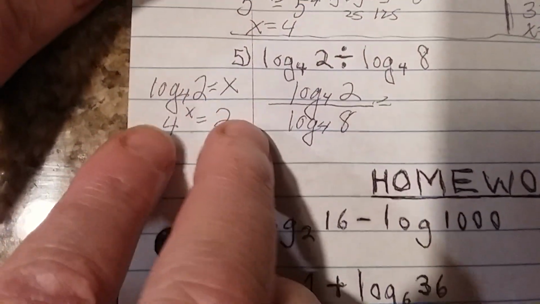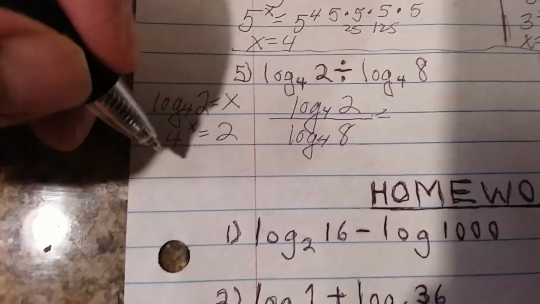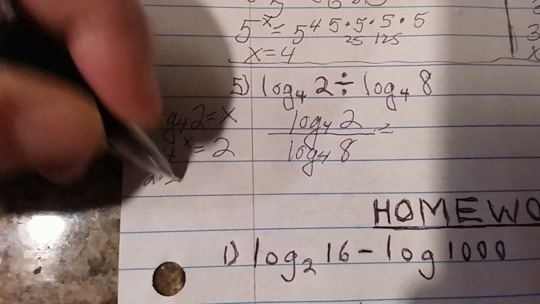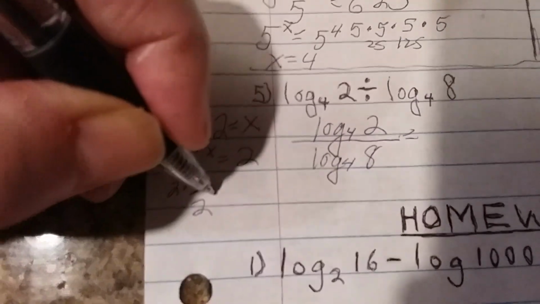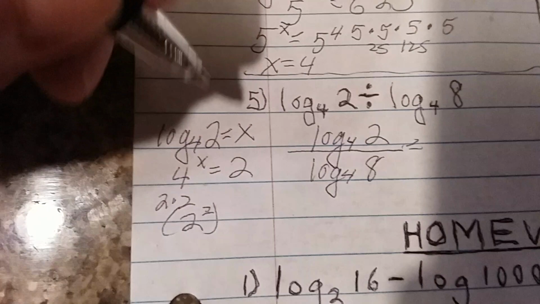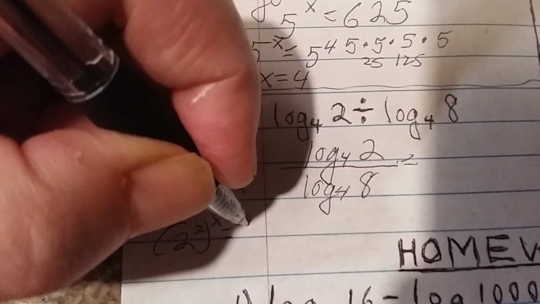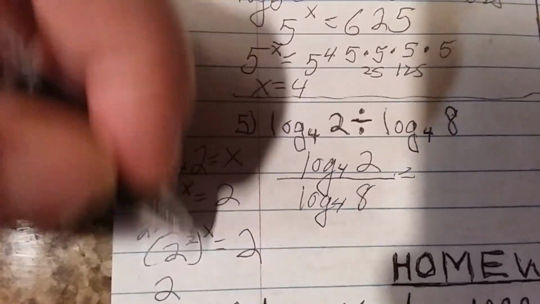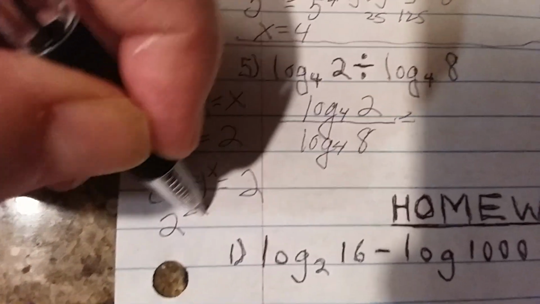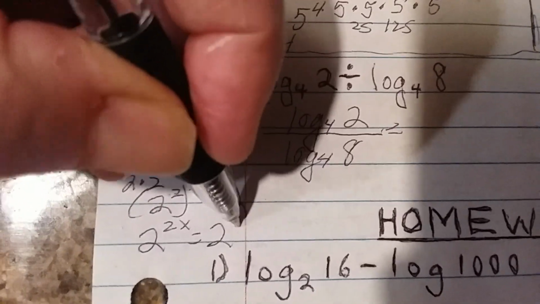And now we've got to make both bases the same. The smaller base we're going to multiply on the other side, and immediately 2 times 2 is 4. So you get 2 squared to the x power, which we'll bring down, and on the other side we have 2. That would be the same as 2 to the 2 times x, 2x, equals 2. And this, of course, has a 1.